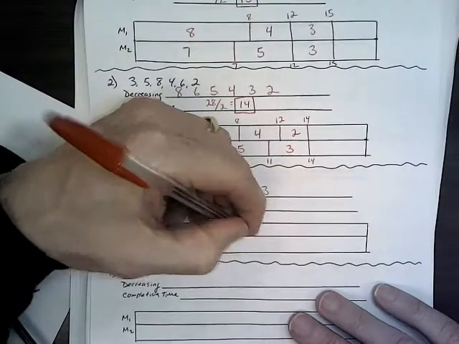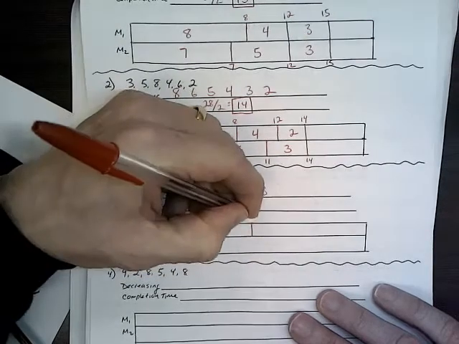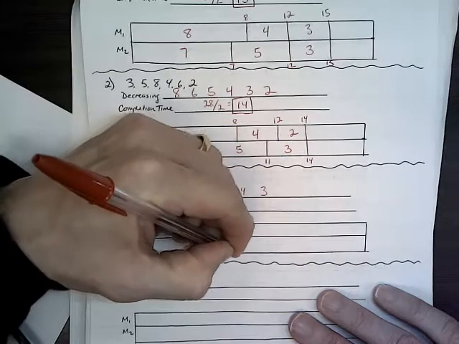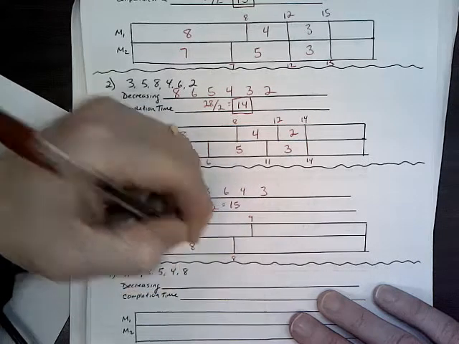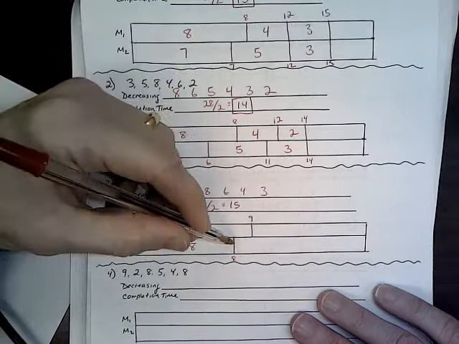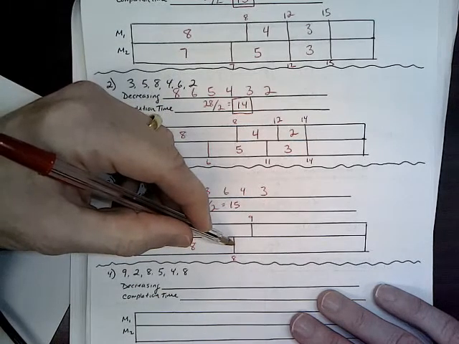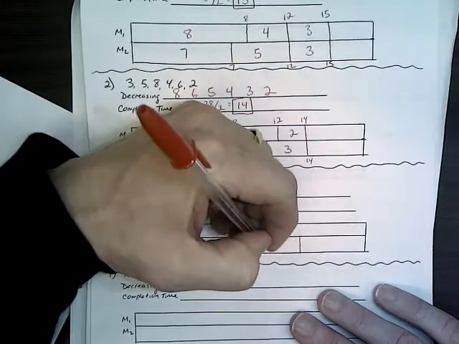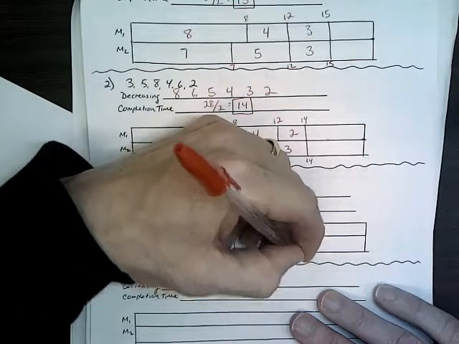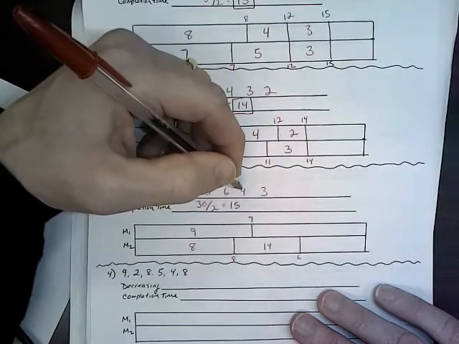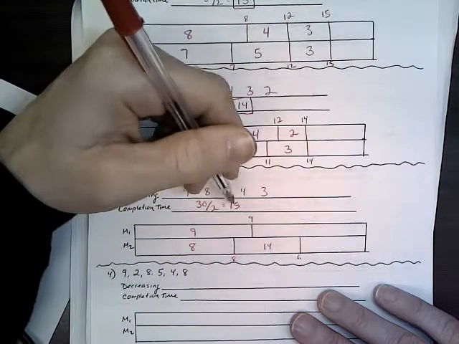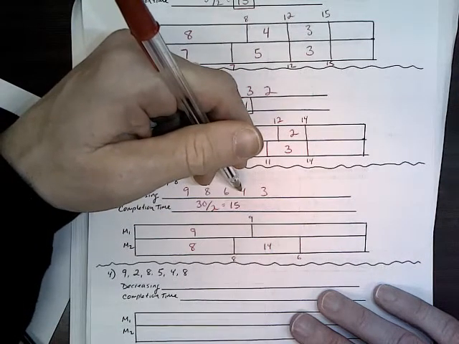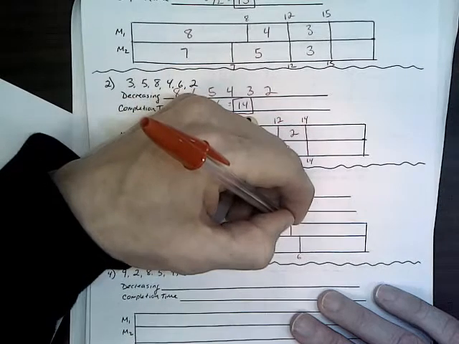So machine 1's going to get the 9. Machine 2 will get the 8. The 6 can go on machine 2 because that gets done first. 8 plus 6 is 14. The 4 will go up here. Okay, 9 plus 4, that'll get us to 13.